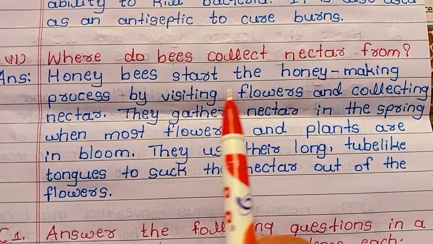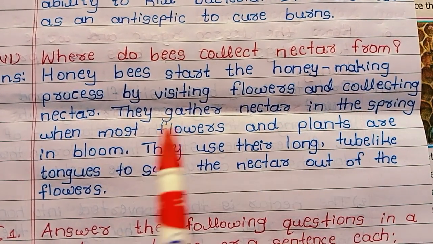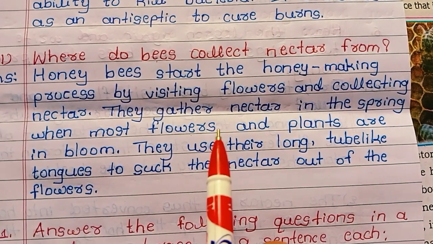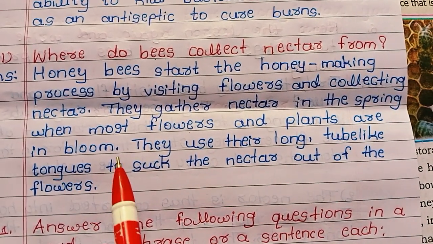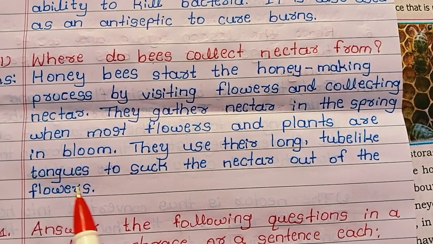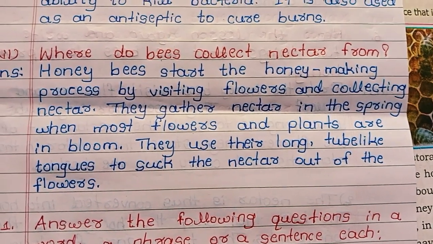Answer, honeybees start the honey making process by visiting flowers and collecting nectar. They gather nectar in the spring when most flowers and plants are in bloom. They use their long tube-like tongues to suck the nectar out of the flowers.